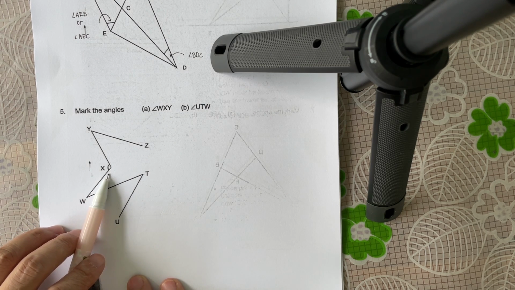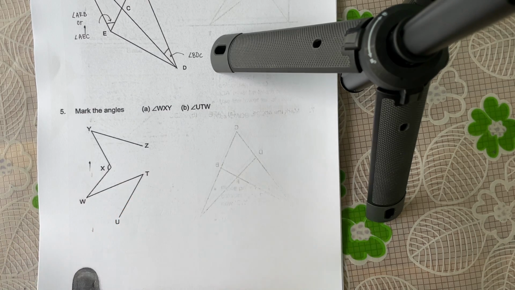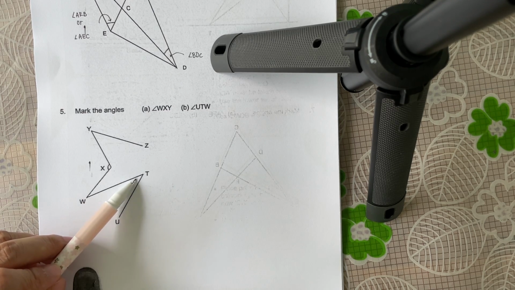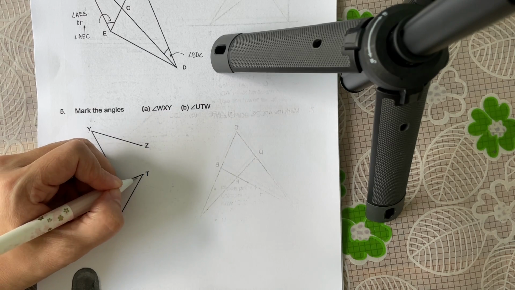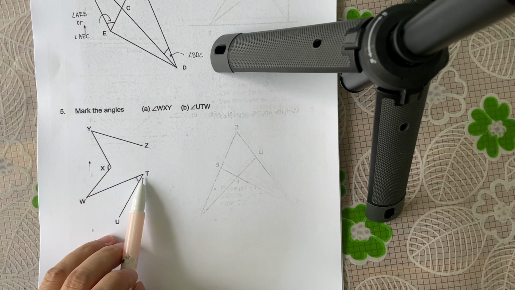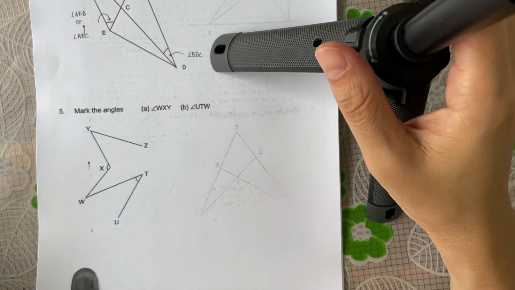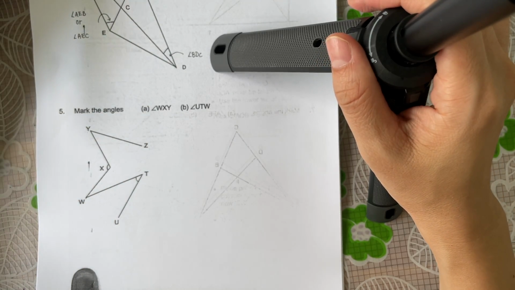Either answer is correct. Angle UTW would refer to this angle here, acute one, or it could be the reflex angle. We can't be sure because the question did not refer what kind of an angle it is. So both answers are acceptable.